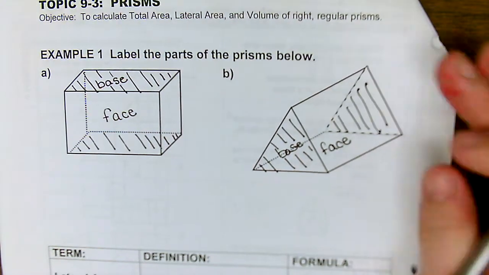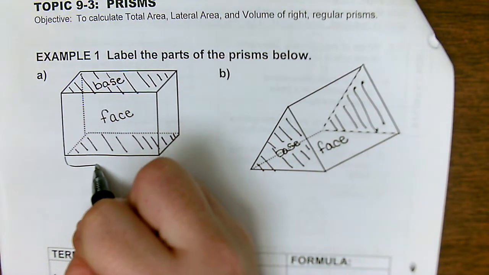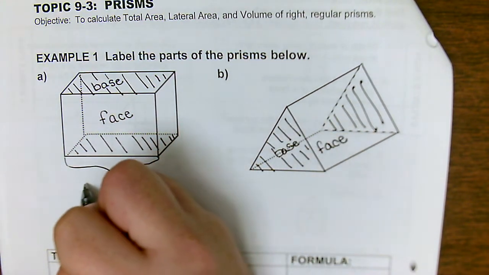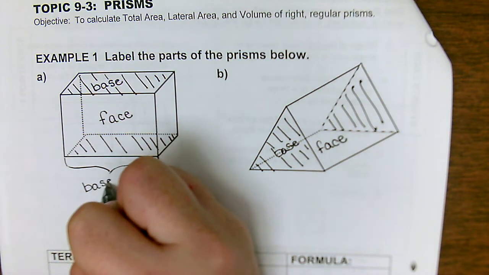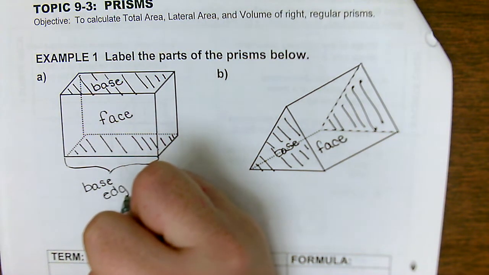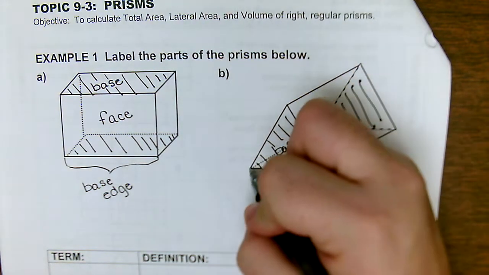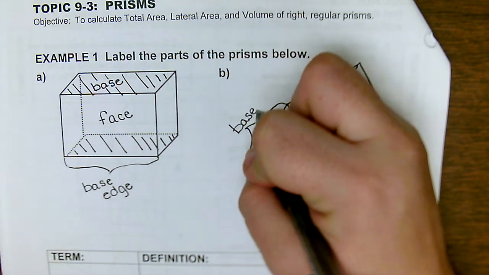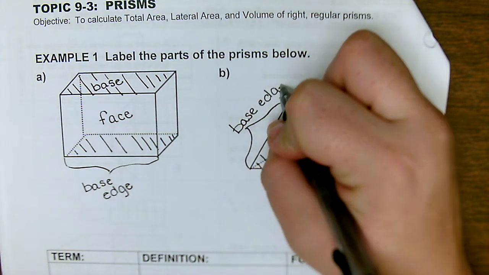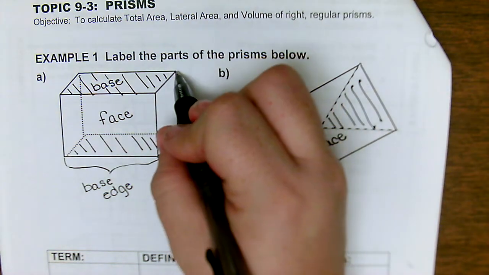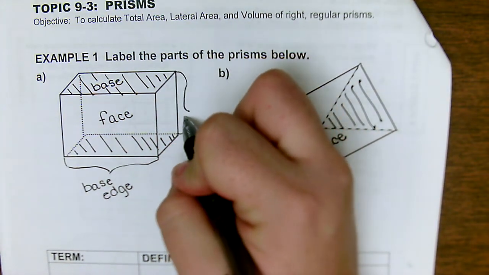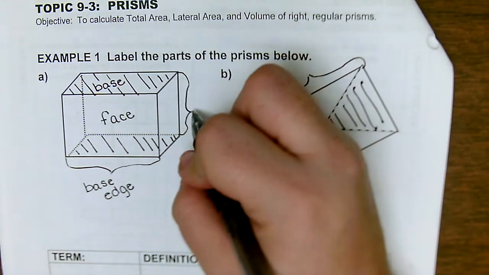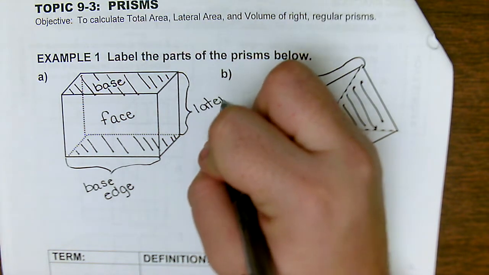Anytime you have an edge along your base, even if it is sharing a side with the lateral face, it is called a base edge. The sides that do not share anything with the base, those are called lateral edges.